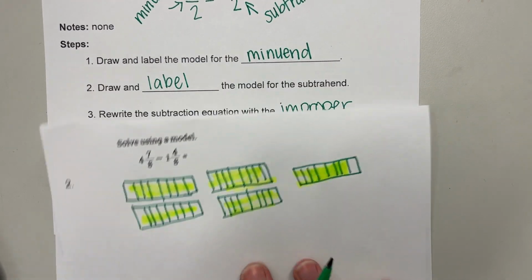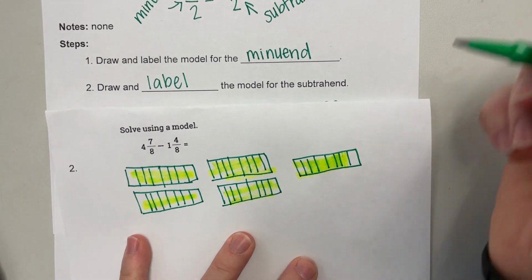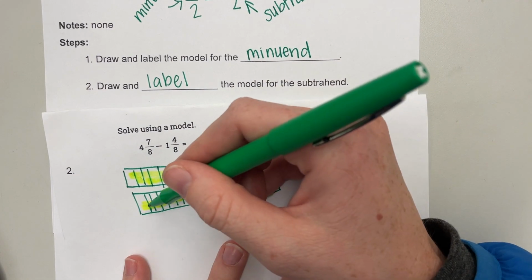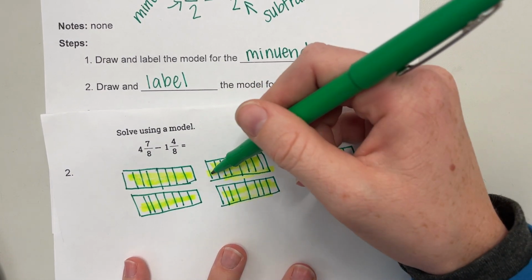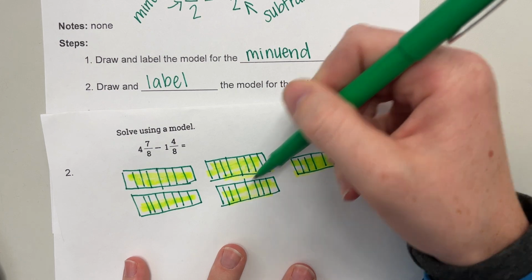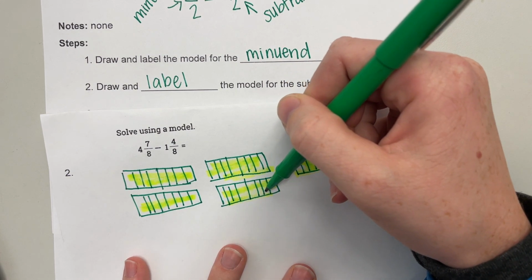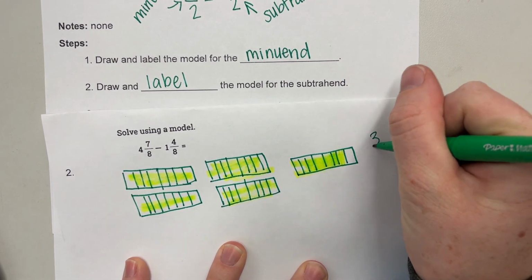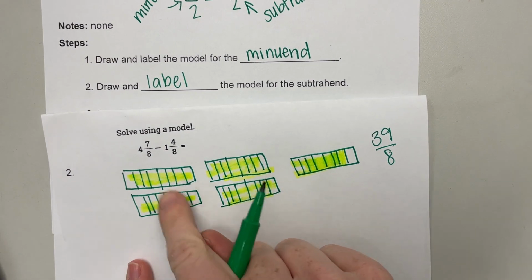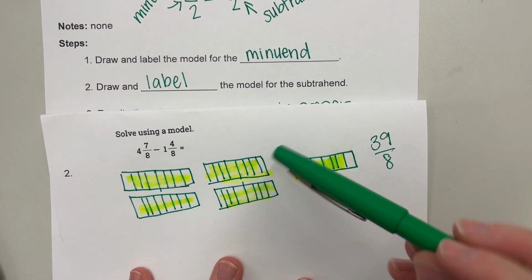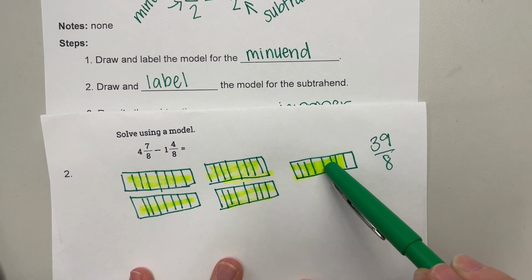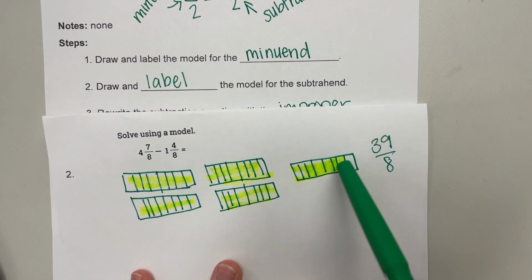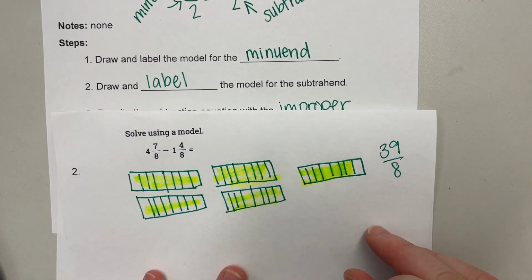Okay, now I need to do the second step, draw and label the model for the subtrahend. Oh wait, I forgot to see what my mixed number is. So I have 8, 9, 10, 11, 12, 13, 14, 15, 16, 17, 18, 19, 20, 21, 22, 23, 24, 25, 26, 27, 28, 29, 30, 31, 32, 33, 34, 35, 36, 37, 38, 39/8. I could have done 1, 2, 3, 4 times 8 is 32, 33, 34, 35, 36, 37, 38, 39. Got the same thing. Or I could have done 5 times 8 is 40, take away 1 because I don't have that, which would give me 39 too. So a few different ways.